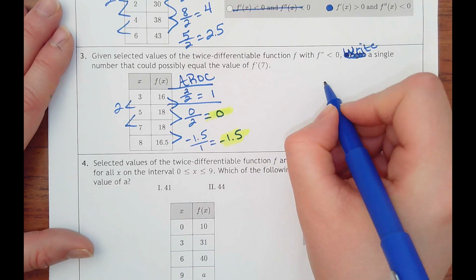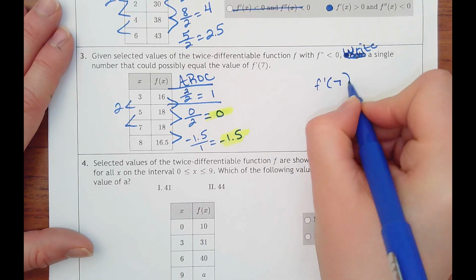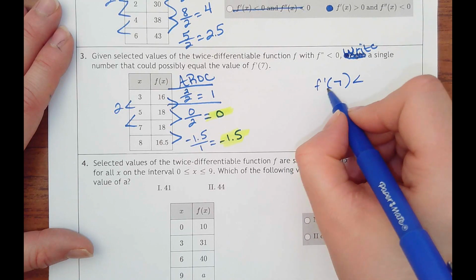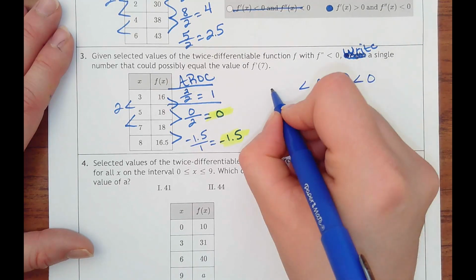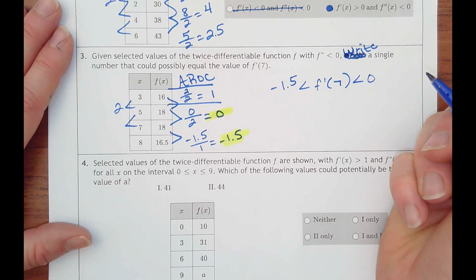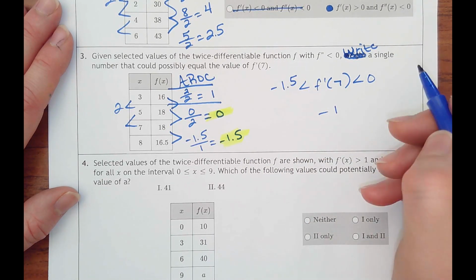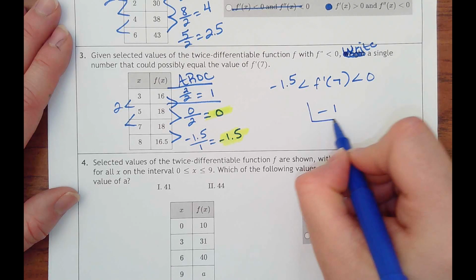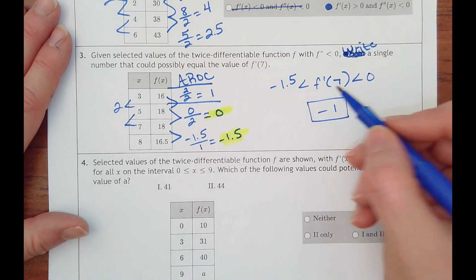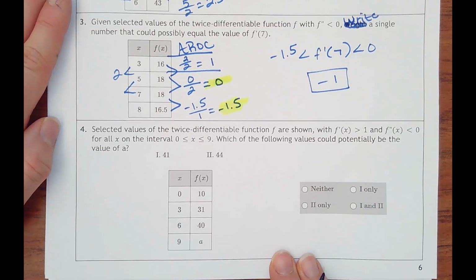So I just want to pick something that's less than 0 and greater than negative 1.5, anything. So it could be negative 1, it could be negative 0.5, it could be negative 1.49, anything that falls in that range.